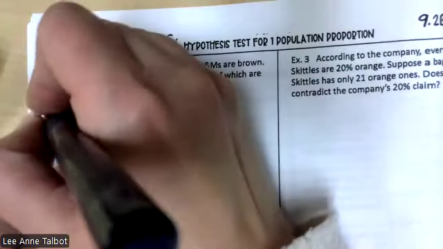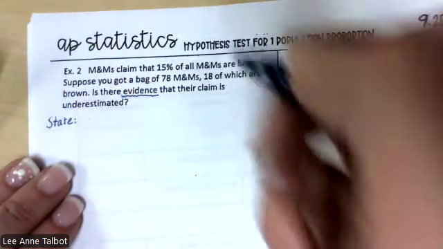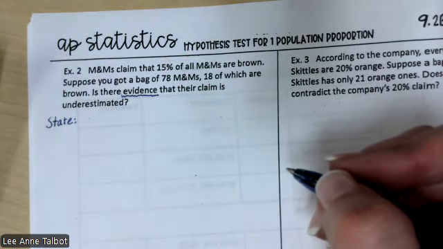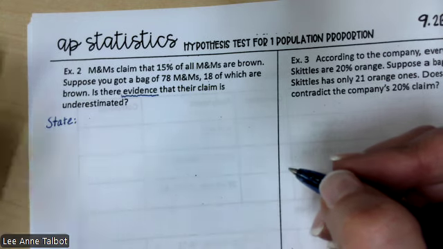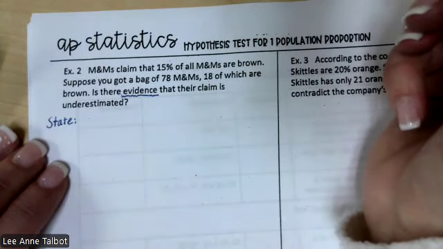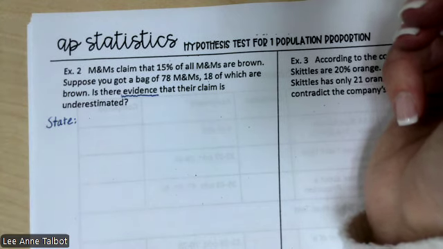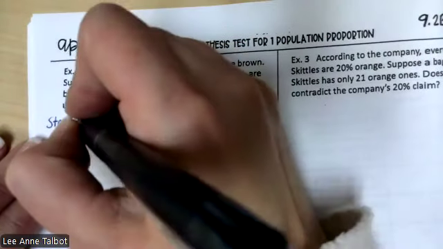In a hypothesis test, you start with the state. In the state, you want to do three things. You want to state the hypotheses, define the parameter, and state the alpha level. So is this problem working with proportions or means? Proportions. And is it working with one proportion or two proportions? One.